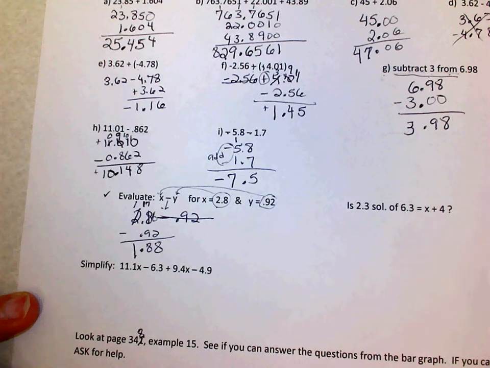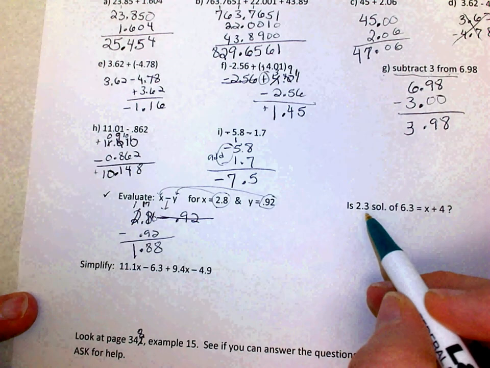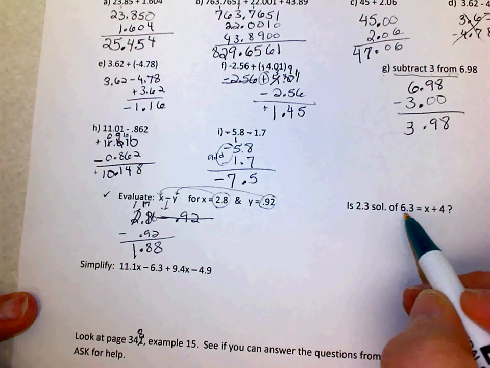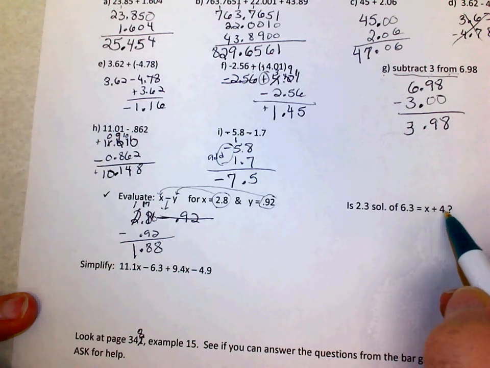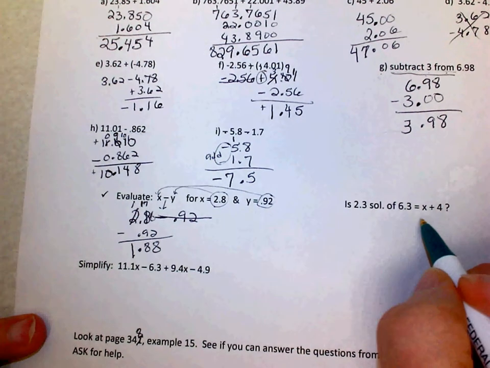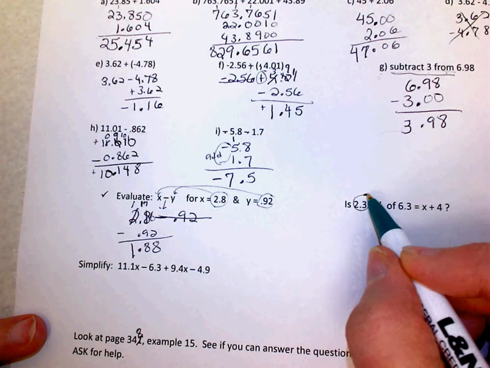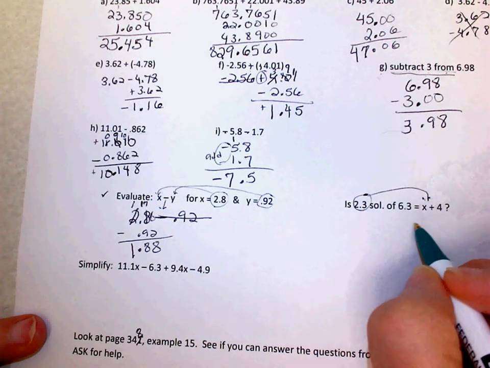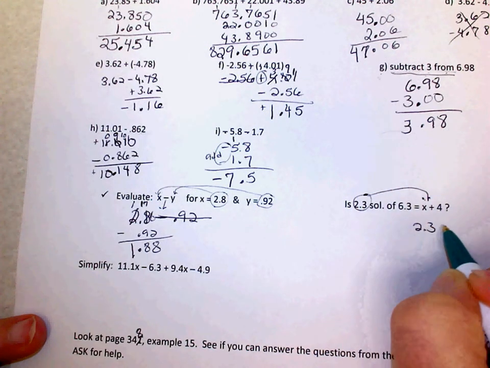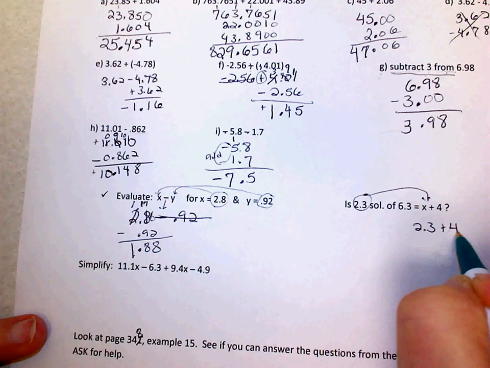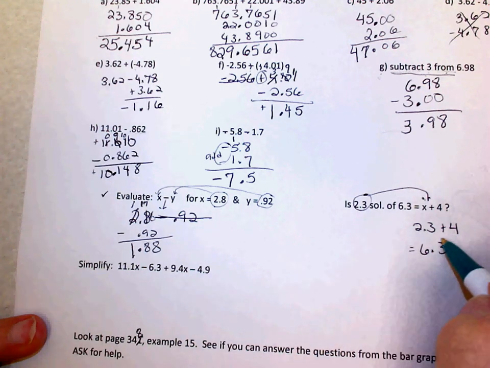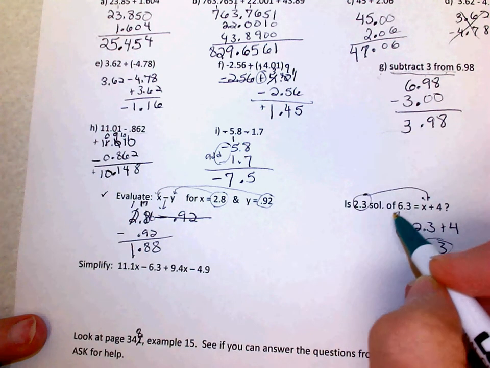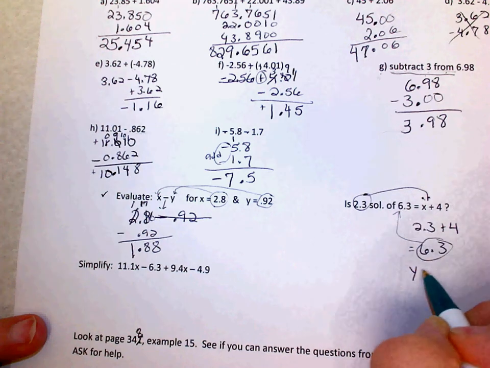Now, is 2.3 a solution of 6.3 equals x plus 4? Well, all I do is replace my x with 2.3. So 2.3 plus 4 is 6.3. And this answer looks exactly like that answer. So yep, it is a solution.